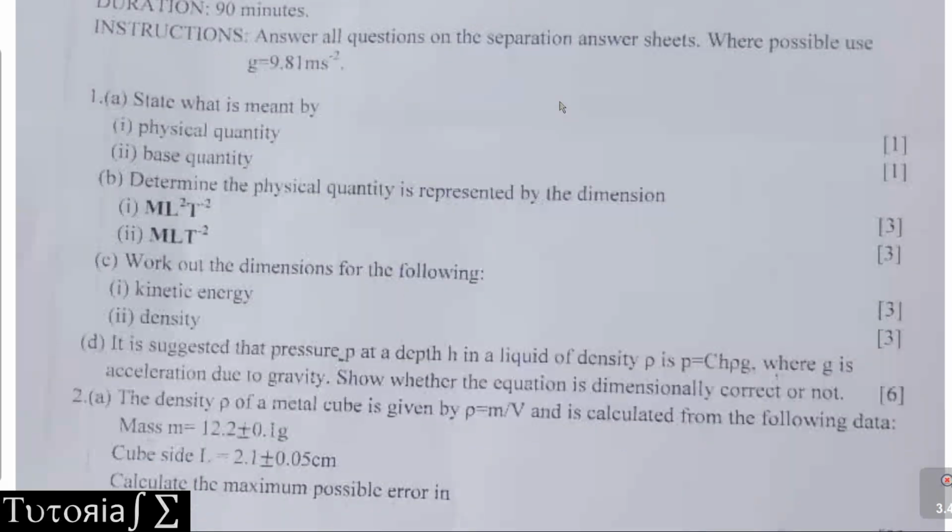So now I'm going to start from question B here, because question one you can check out by yourselves. Question B asks us to determine the physical quantities represented in the dimensions. So basically they are asking us to identify what this is or what that is. Okay. So now on dimension analysis, you have to know what the letters represent.